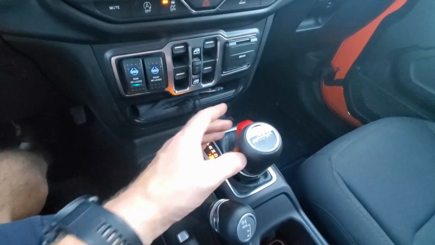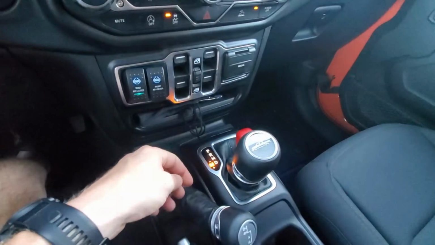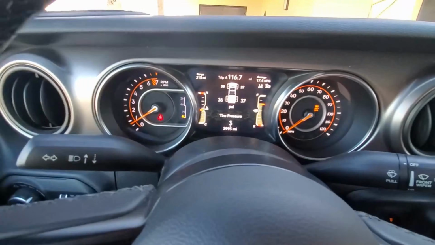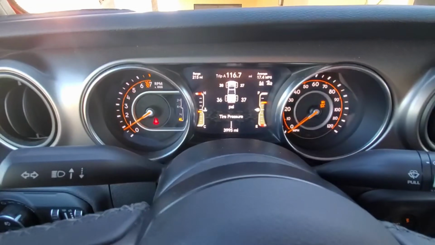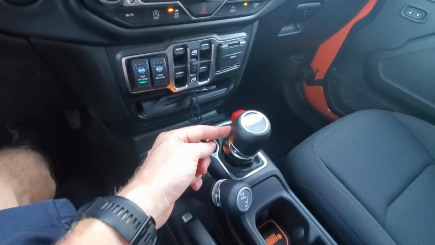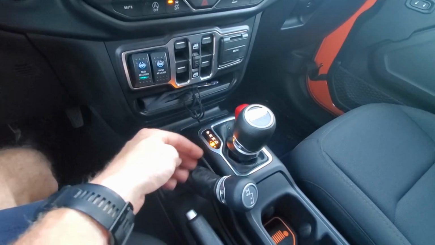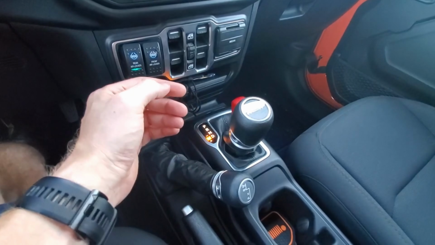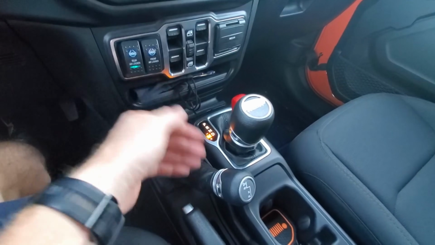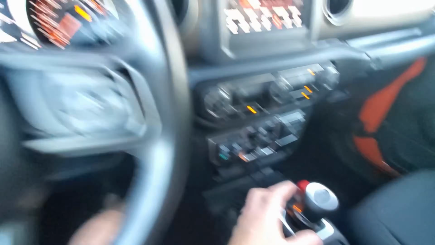So we're gonna go back over to 1. The truck is now in the lowest gearing. On the automatic transmission, it's geared lower than any other Jeep before this, with the 2.72 in the Sport, or the 4.1, the 4-to-1 in the Rubicon. Your truck can crawl at incredibly low speed.